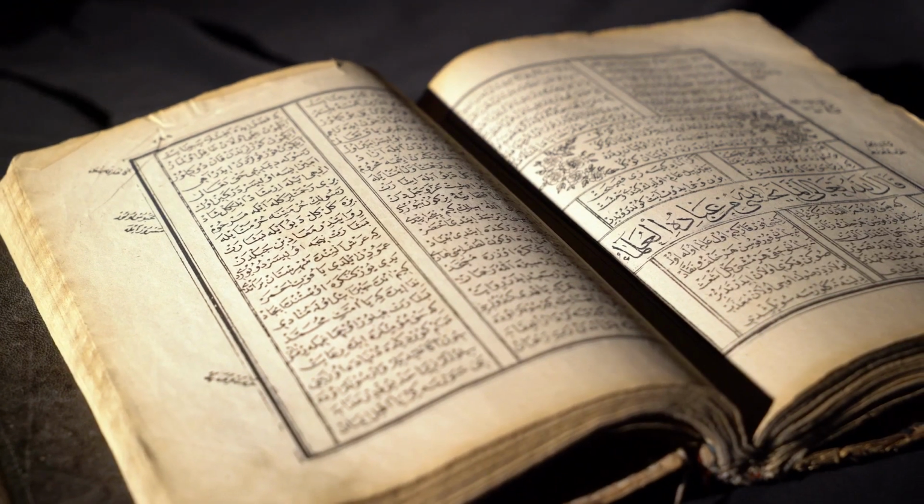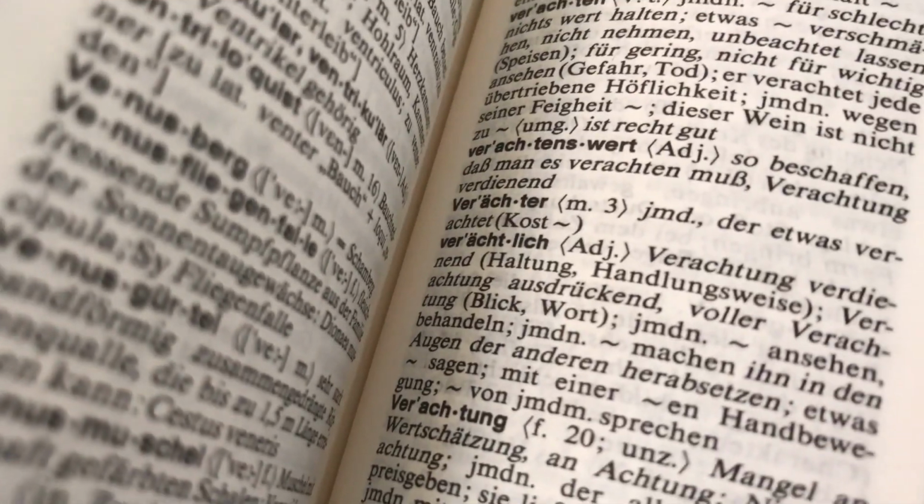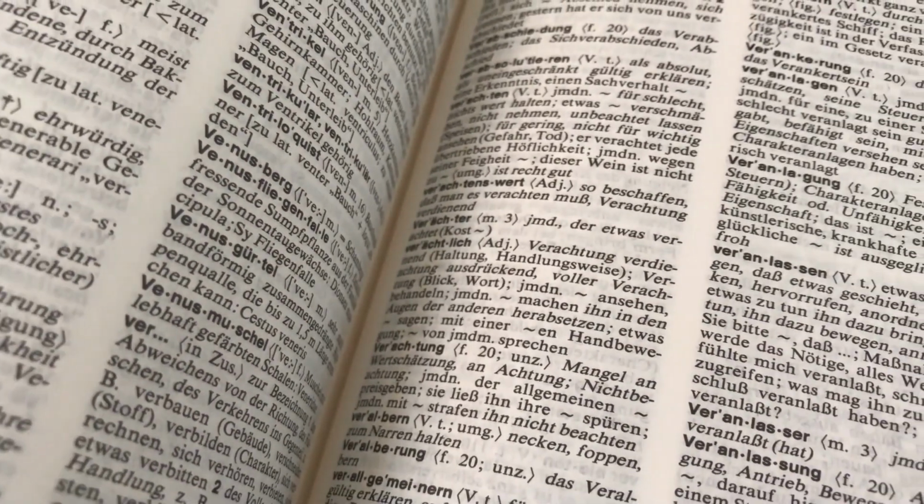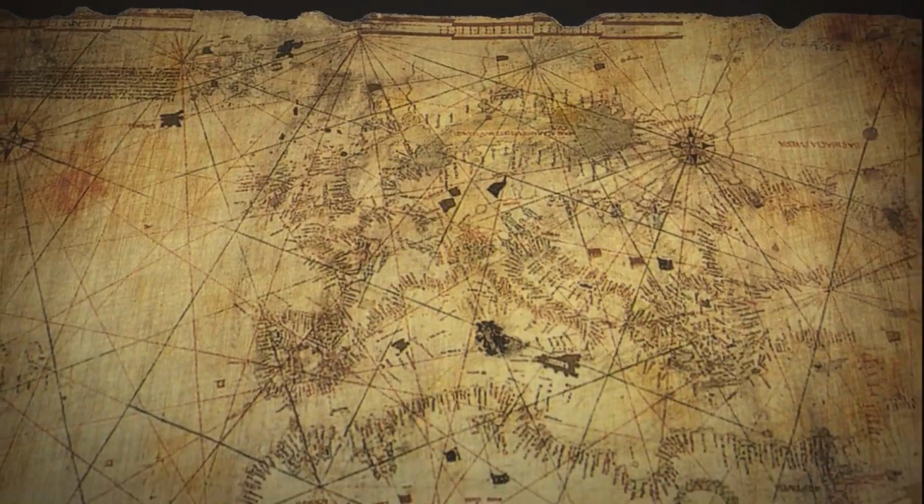First, let's talk about Old English. This is the language of Beowulf, and it looks nothing like the English we know today. Fun fact: Old English is actually more recognizable to German speakers because it's part of the Germanic family of languages. So how did it get here?